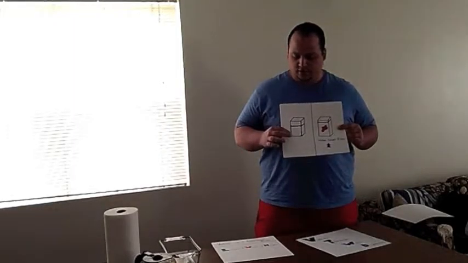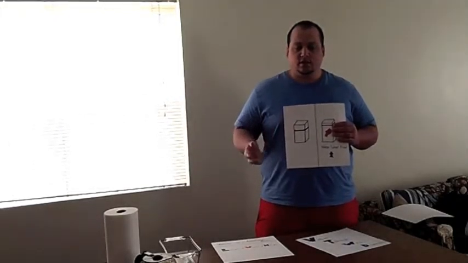So, for our experiment today, we're going to start with a rectangular prism. We're going to fill it with a set amount of water, and then we're going to put the irregularly shaped object in it, and we're going to calculate the difference between what the water was at originally and where it is with the object in it. The difference between those two is known as the water displacement.